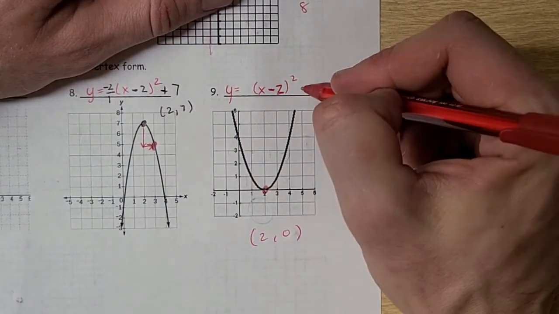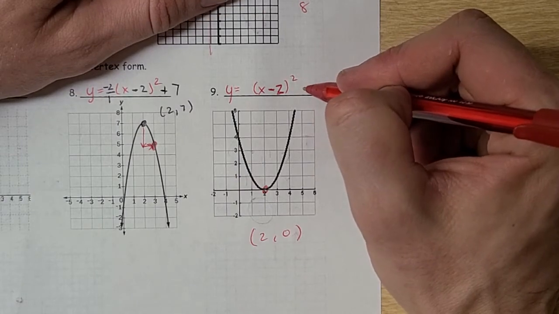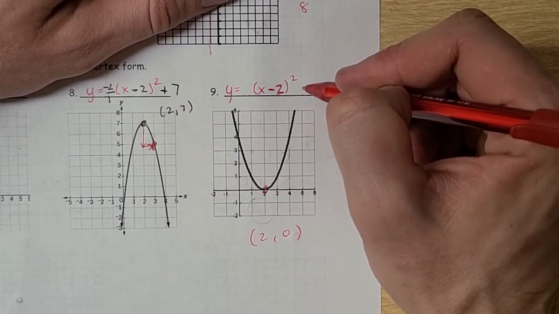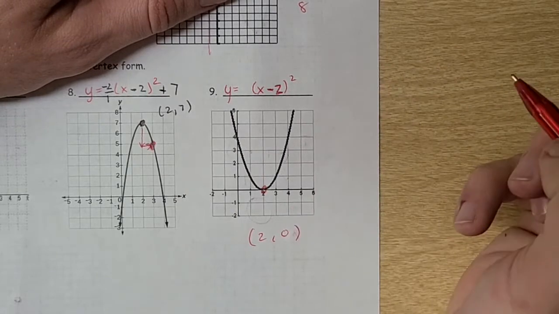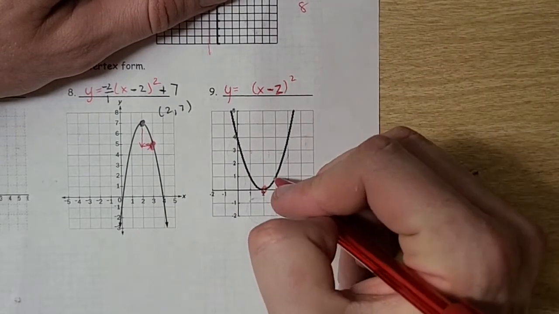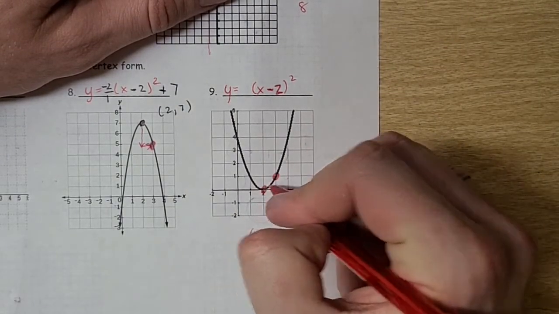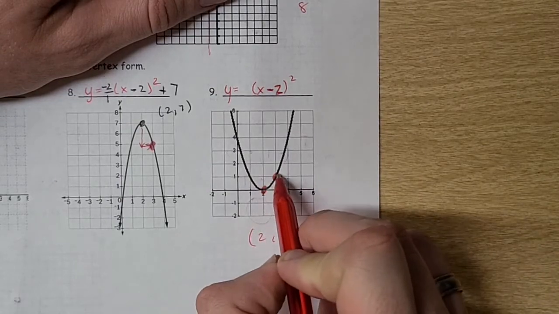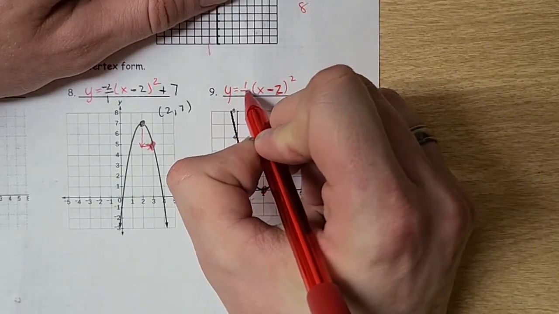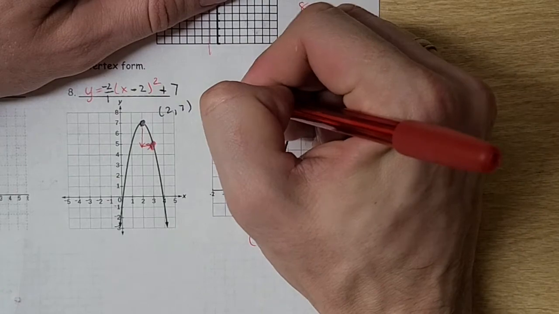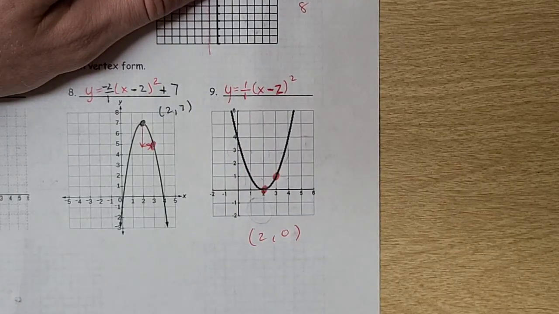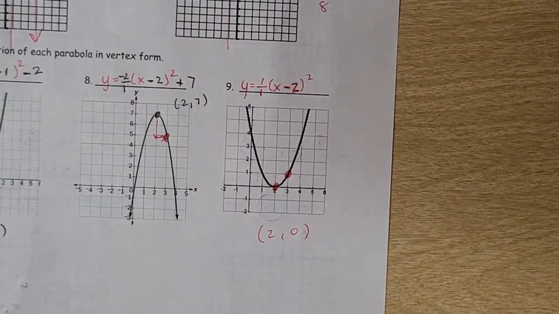And then the y value goes on the outside, but I'm not going to write +0 because I don't actually need that. If you want to write +0, you can, but it's not going to be helpful at all. And I look at one more point on the right-hand side, up 1 over 1. So again, if you wanted to put 1 over 1 here, you could, but you don't need to because that's just a 1. All right, that's it.